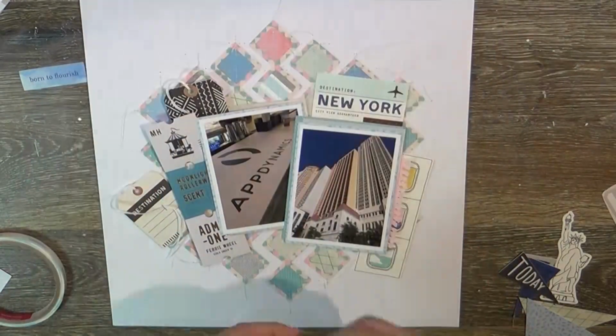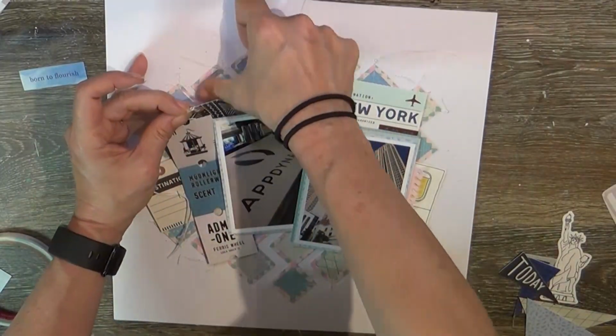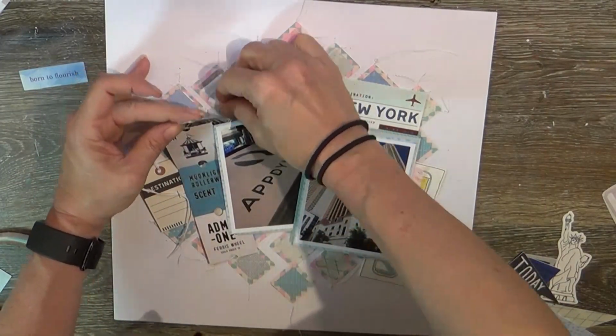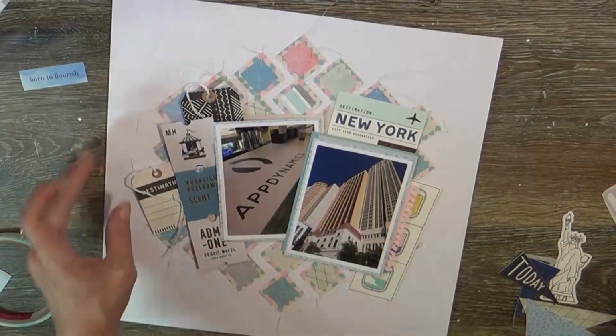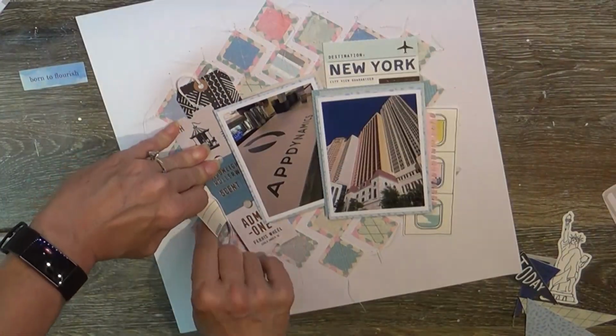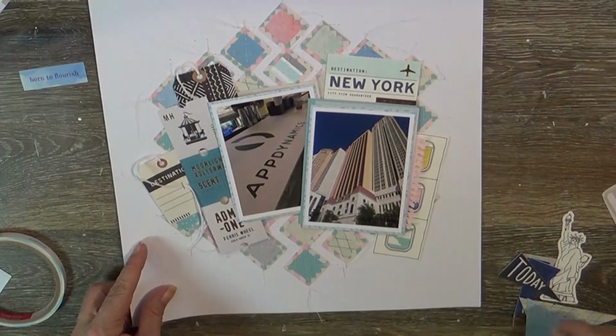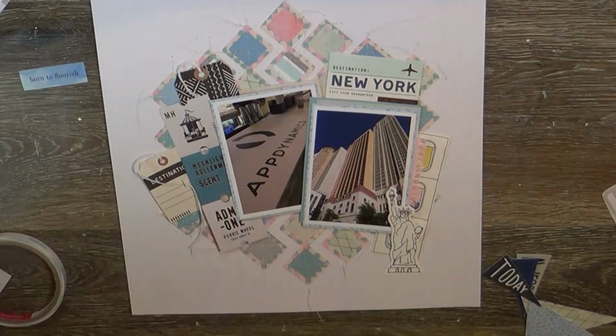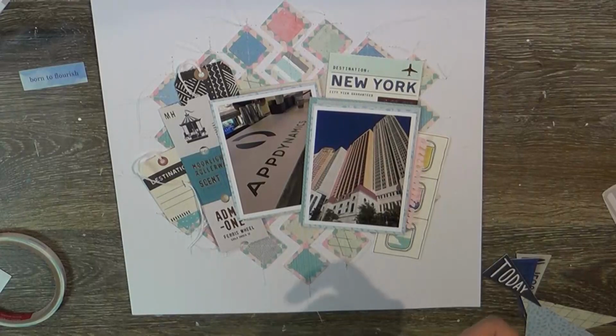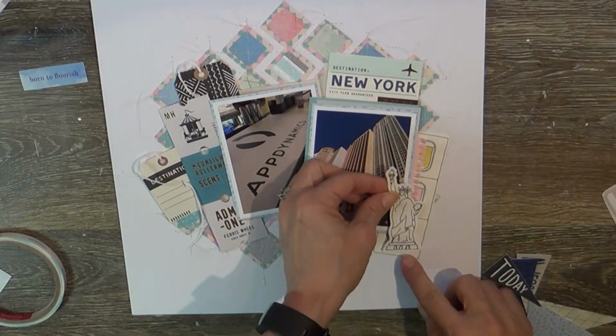But I'm just kind of making the photos the center of the layout and having everything coming out from it in one giant cluster. I felt like the upper left-hand corner had a little bit of white space, and so I'm going to build a little cluster over there, but you're going to see me do that here in a moment.